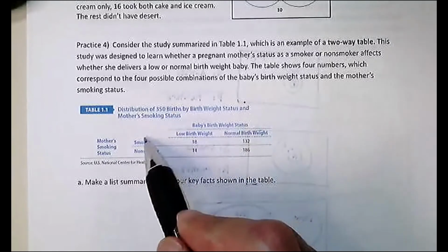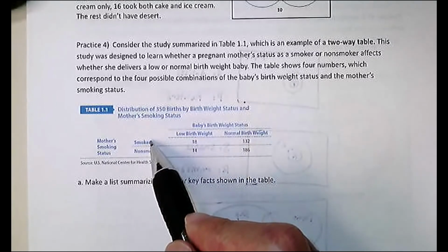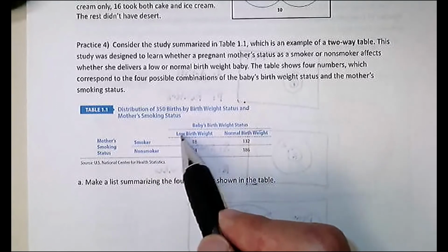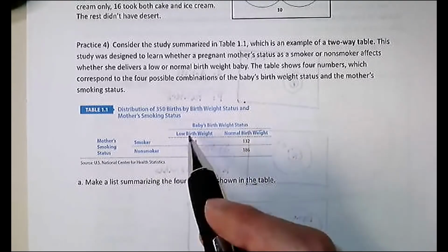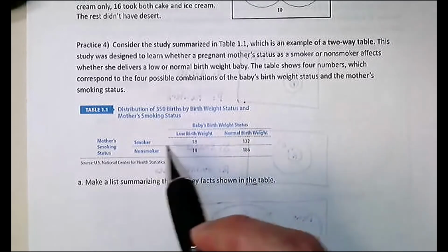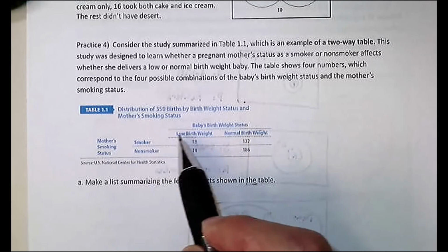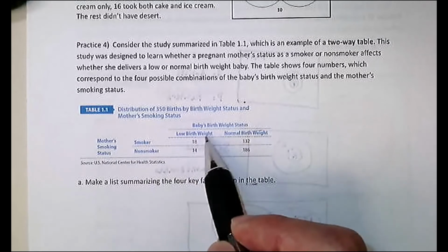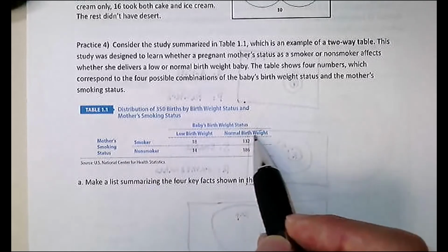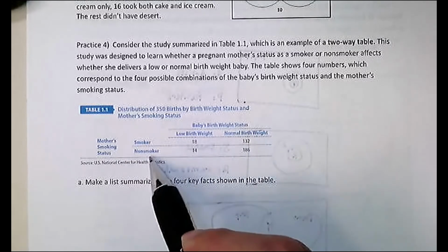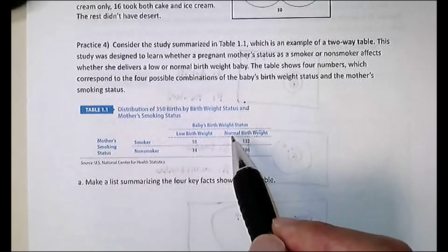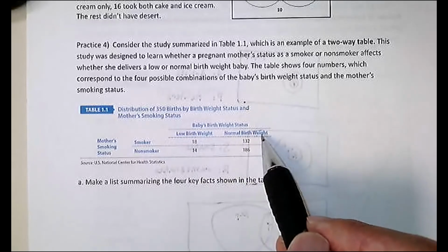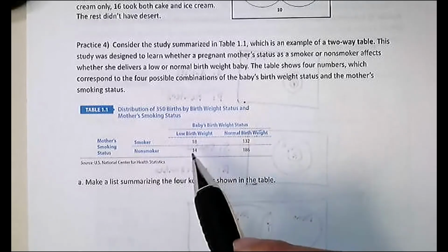A mother can be a smoker. So when she gives birth to a baby, the baby can be classified as low birth weight or normal birth weight. Intuitively, a smoker can give birth to lower birth weight. She can also give birth to normal birth weight. A non-smoker can also give birth to lower birth weight and also normal birth weights. Those are all possible. It is not definitive.